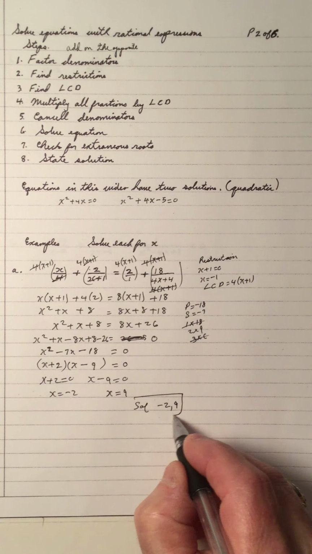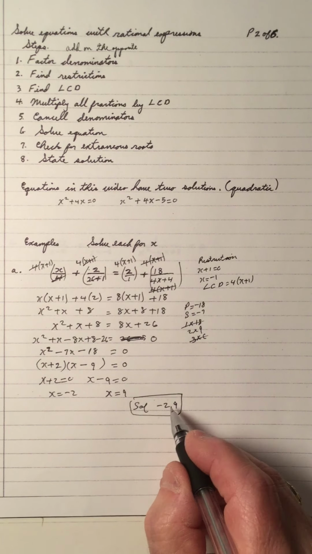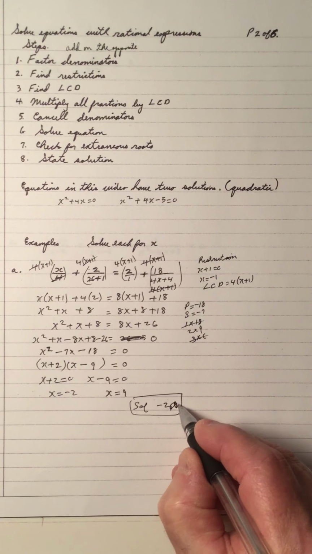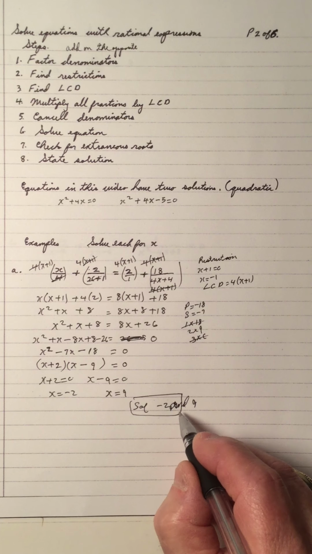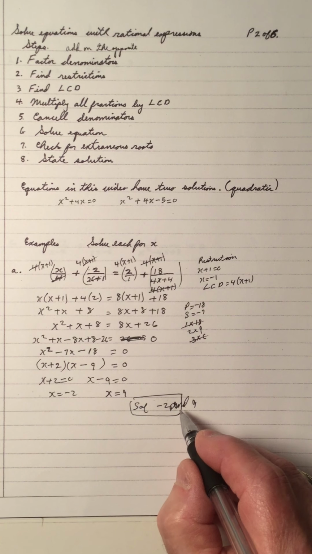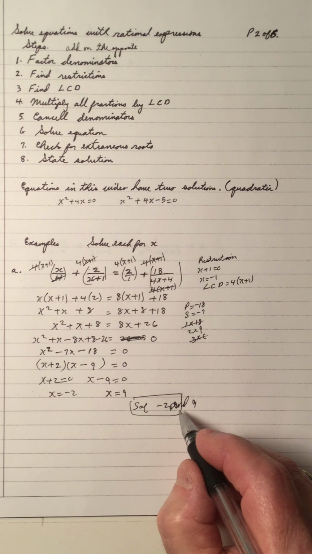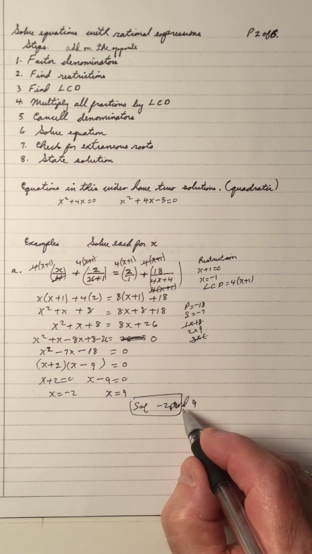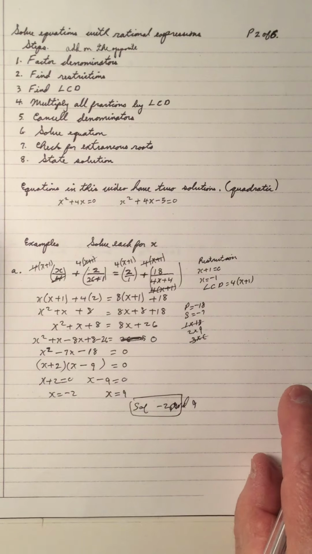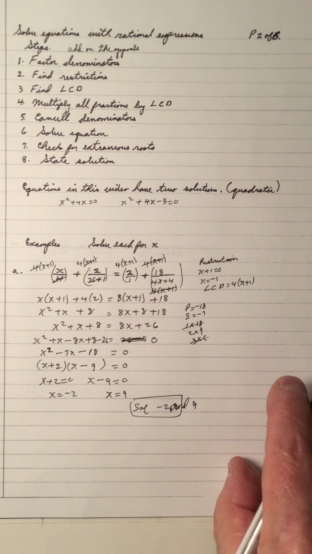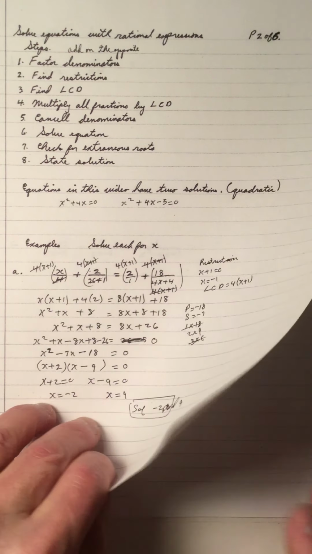These are the two solutions. Let's put an "and" here. I don't want to use a comma because a comma could be miscued as x and y values. So negative 2 and 9 are the two solutions that make this equation true. Okay, let's continue.